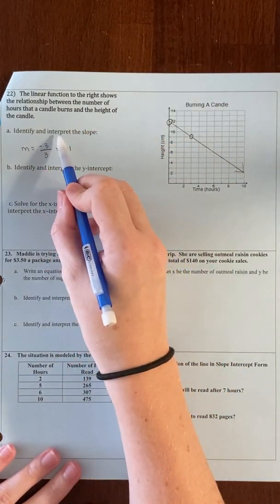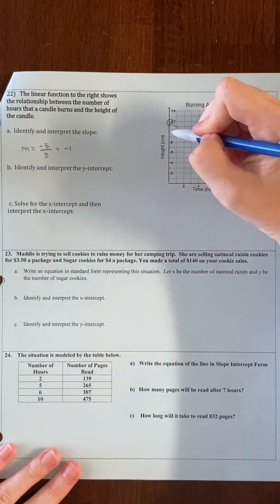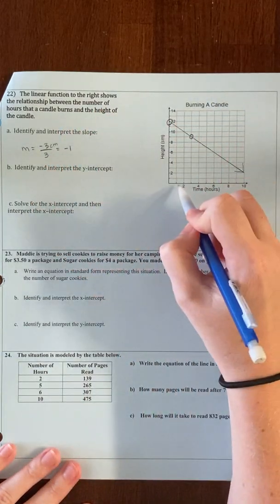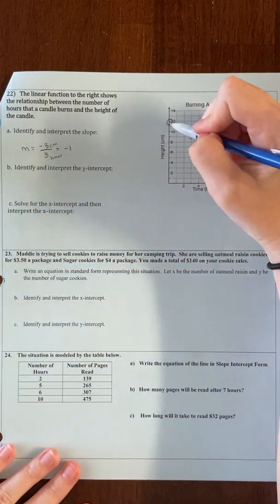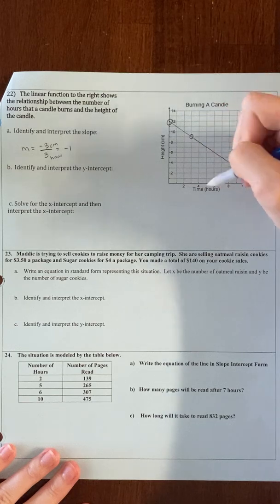And now it also says to interpret this. So let's think about this. We went down 3 centimeters per hour, okay? So we went down 3 centimeters and then we went over 3 hours.